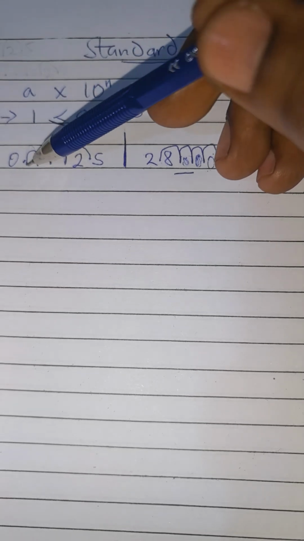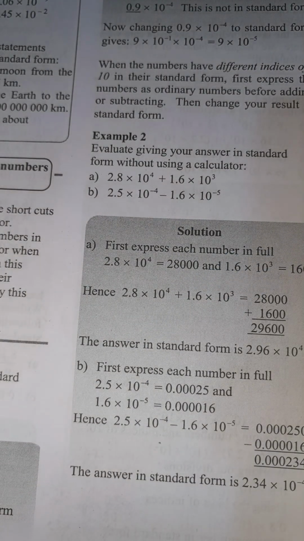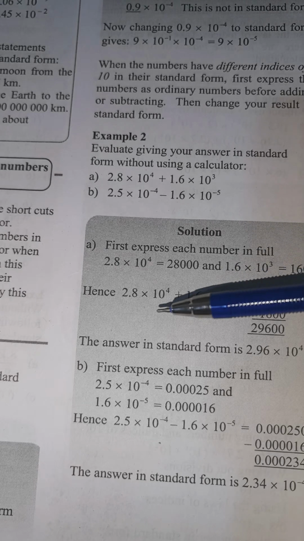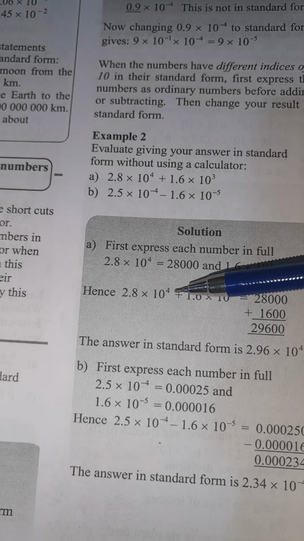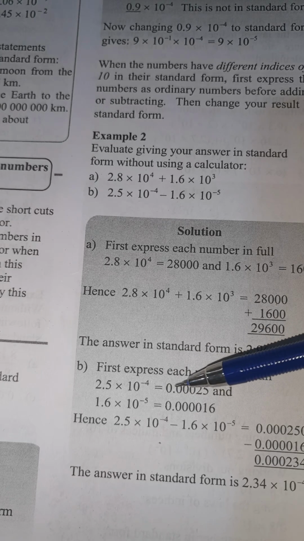Right? Then the dot will come. So that is why it's 4 here. At the end of the shift, you should make sure you have the number of zeros equal to this power. So hence 1, 2, 3, 4.